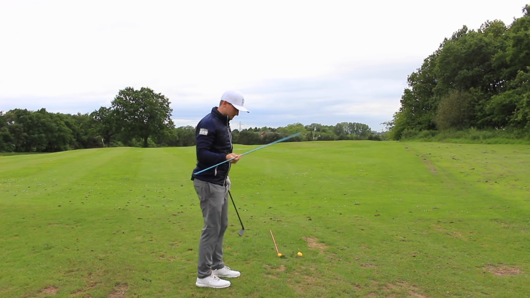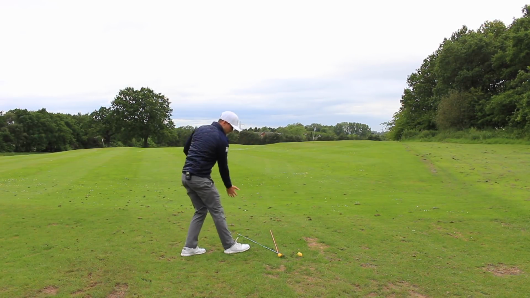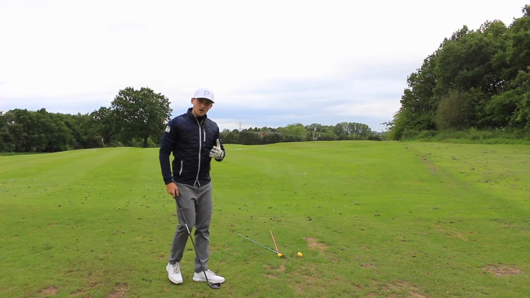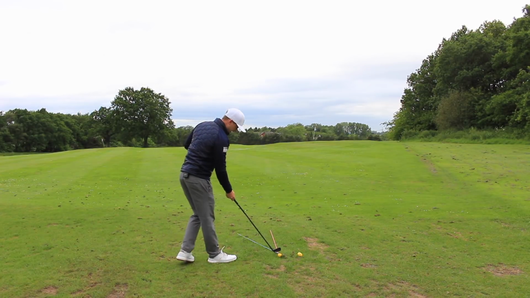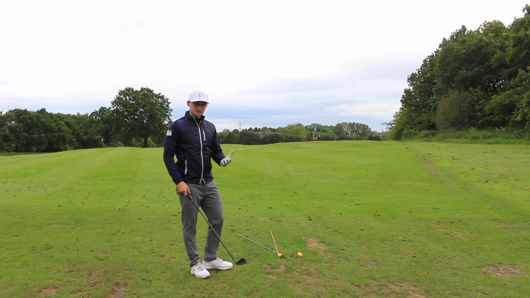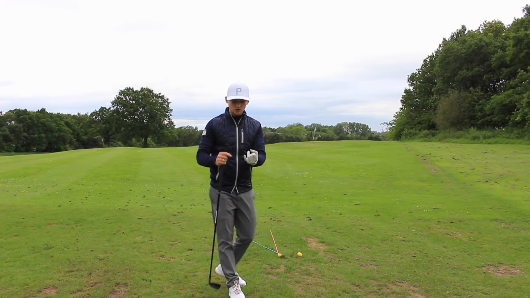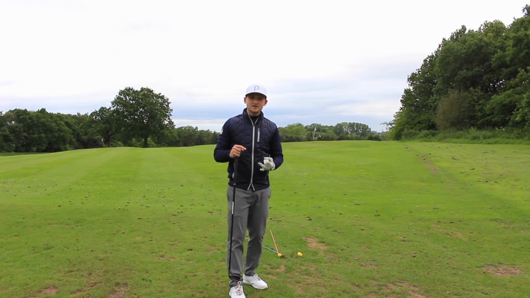So our path, so the direction the club is travelling, is represented by the blue. And that is going to be somewhat to the left of target. Now, our face will be pointing to the right of the blue and to the right of the red line. And this will cause the ball to start left of target and finish way right of target. So the definition of a slice is a ball that starts way left of target and finishes to the right.